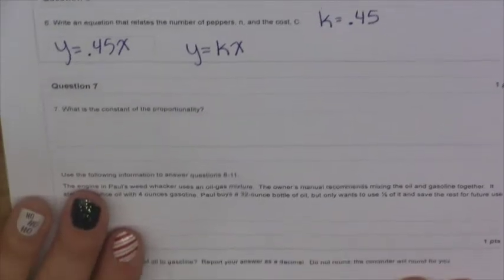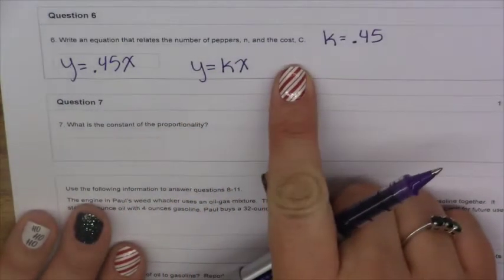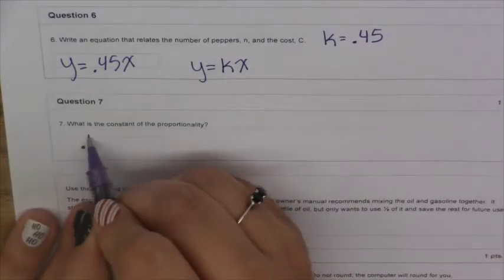Question 7, what is the constant of proportionality? We can find that easily from question 6 or from your table. That 1 pepper was 45 cents, so 0.45.